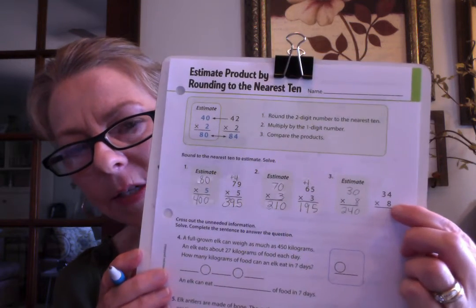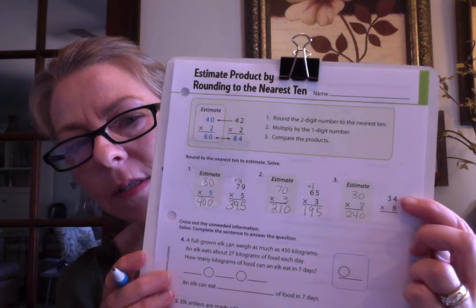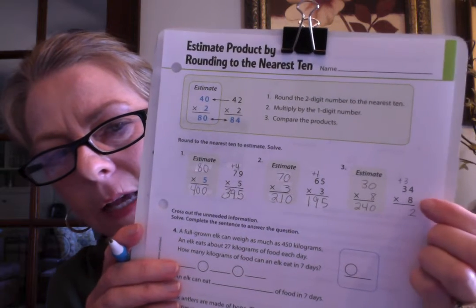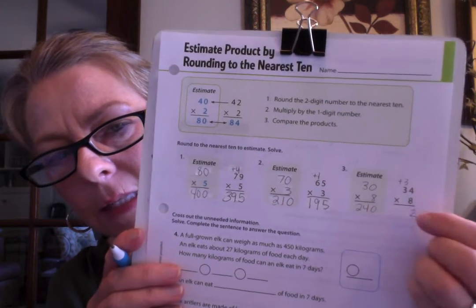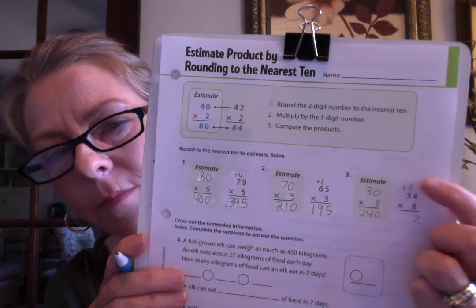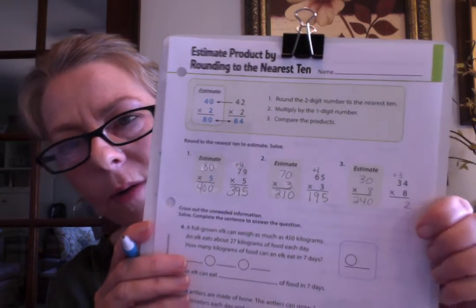Our exact answer, 8 times 4 equals 32. The 2 goes in the ones place. The 3 goes in the tens column with a plus to remember to add it in at the end. So 8 times 3 tens equals 24 tens. 8 times 3 is 24, plus 3 more. So 24 plus 3 is 27.